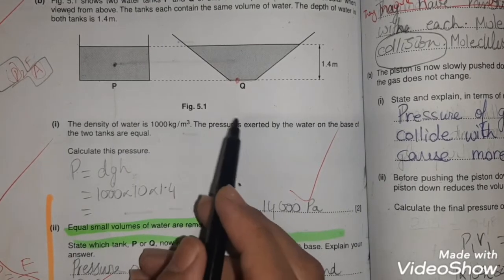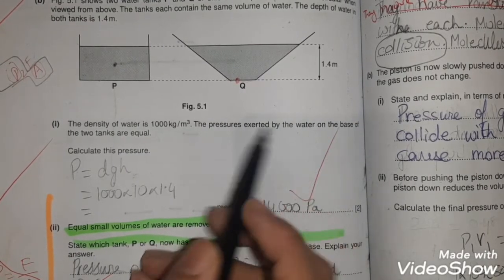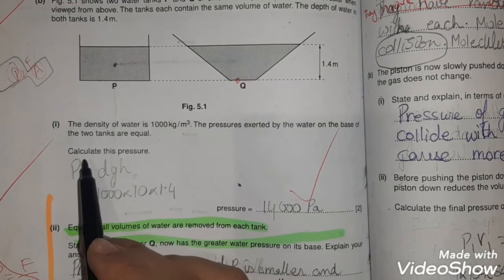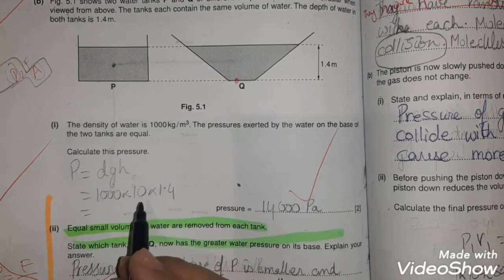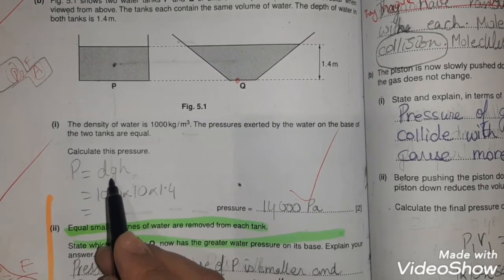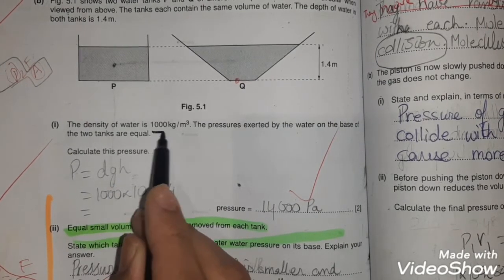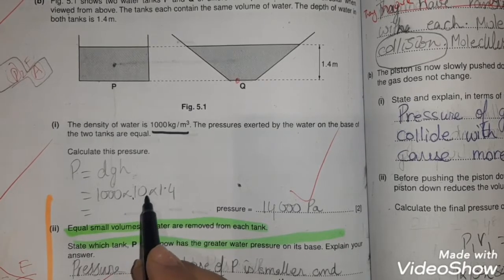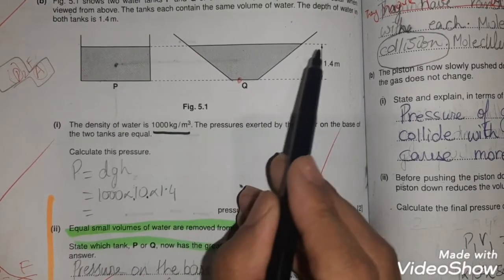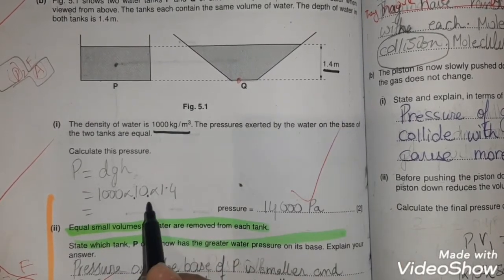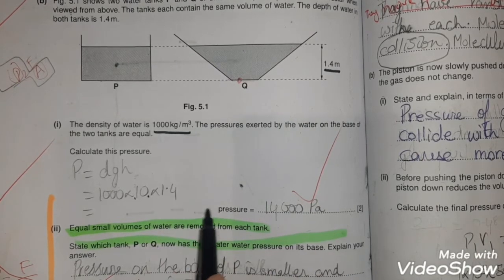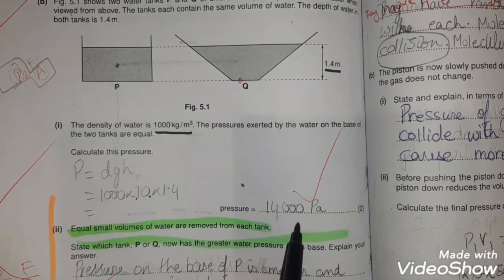Then part 1 states, the density of the water is 1000 kg per meter cubed. The pressures exerted by the water on the base of the two tanks are equal. Calculate this pressure. So pressure is equal to density times gravitational field strength multiplied by height, in which the density is 1000 kg per meter cubed, multiplied by 10, multiplied by the height, which is over here 1.4 meters. So the pressure is 14,000 pascals.